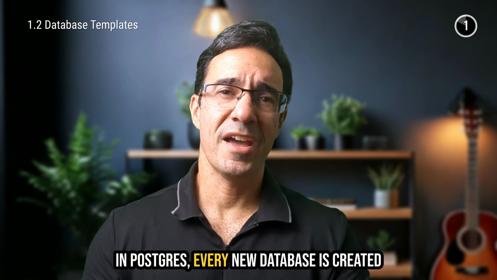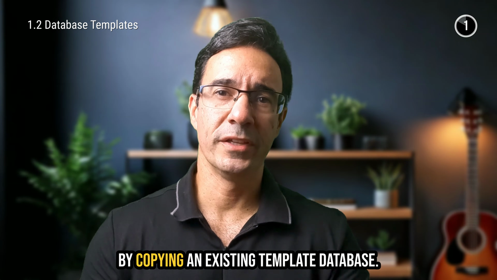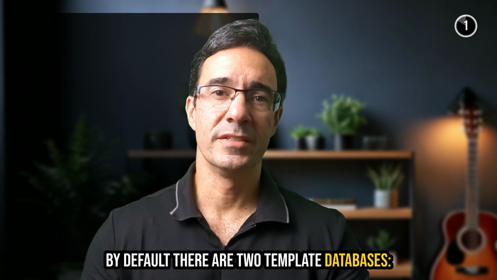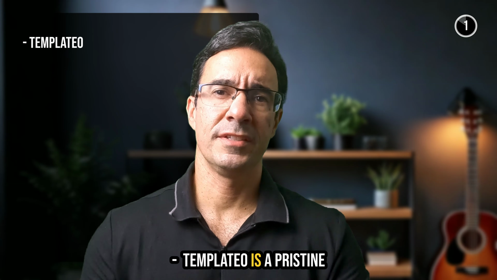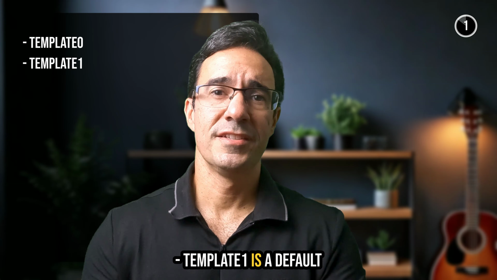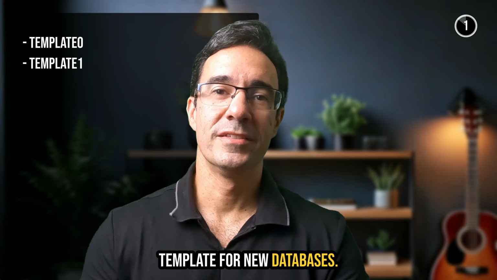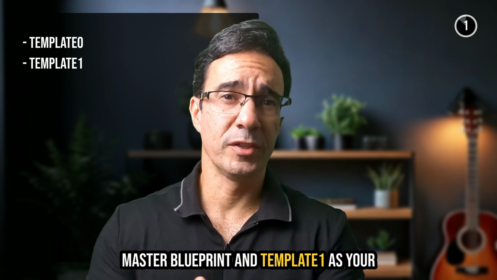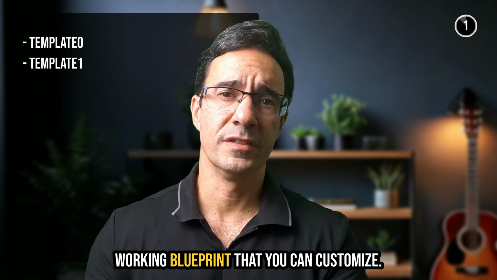In Postgres, every new database is created by copying an existing template database. By default, there are two template databases. Template0 is a pristine template that never changes. Template1 is the default template for new databases. So you should think of template0 as your master blueprint and template1 as your working blueprint that you can customize.